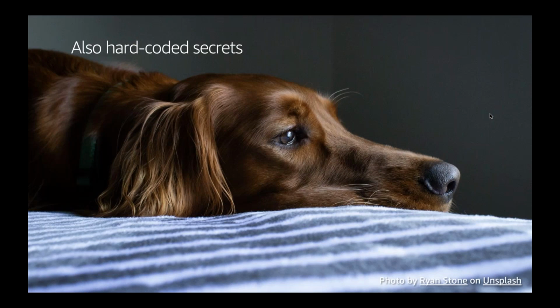Another thing that makes a lot of puppies cry is all those developers, including me, I have done it in my career so many times. You just want to move fast and get some prototype up and running, so you just hard code some secret or some token or the name of a bucket or the name of an API or whatever. You just hard code it in a variable in your code, and that's it. You're done, right? Well, this is not ideal for a few reasons.